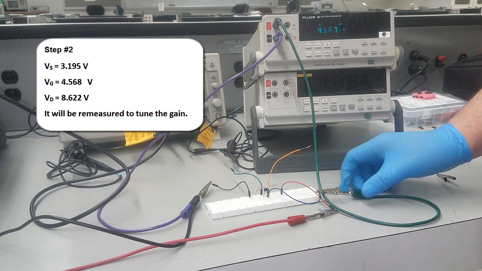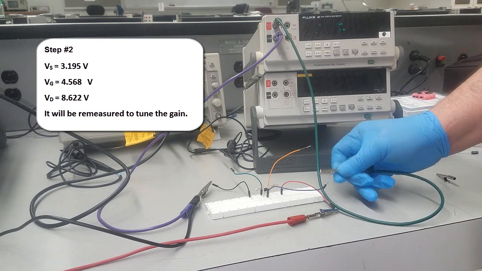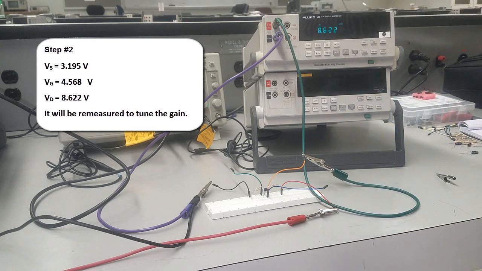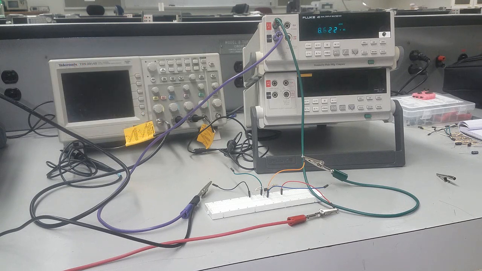And then I wanted to measure the voltage at the drain. The voltage at the drain should be close to 9 volts. It's going to be a little bit lower because the voltage at the source was a little bit higher. That means ID was a little bit bigger than the 0.3 milliamp that we calculated. So here VD is 8.622 volts. And this is basically the second step.